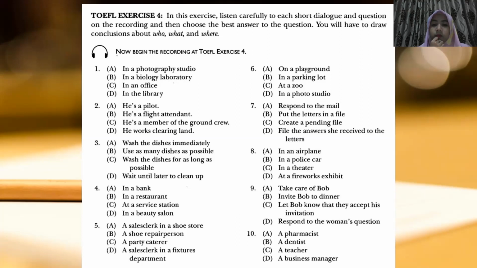Number 6. Did you get pictures of the lions? Yes. And now let's go to the other side of the park. I want to see the exotic birds. Where does this conversation probably take place? Number 7. Could you put the letters in the pending file now? Yes, then I can answer them tomorrow. What will the woman probably do tomorrow?